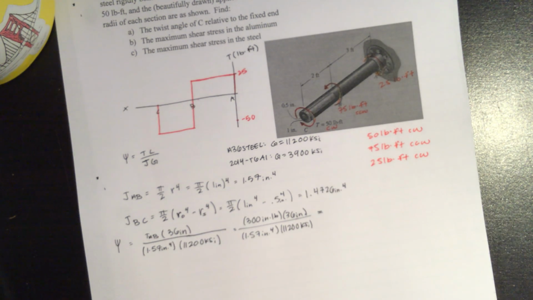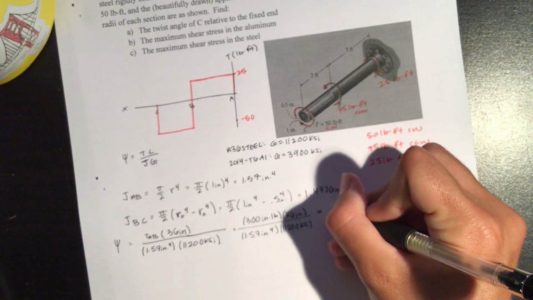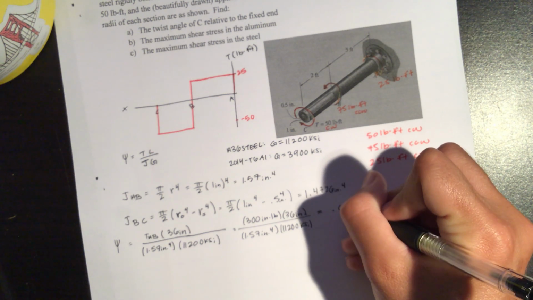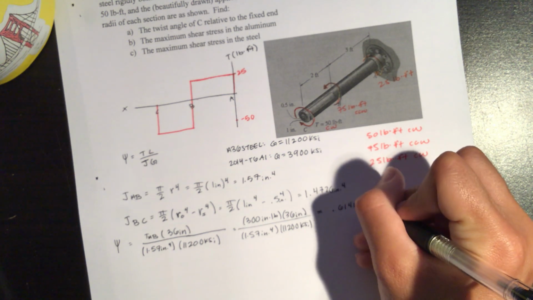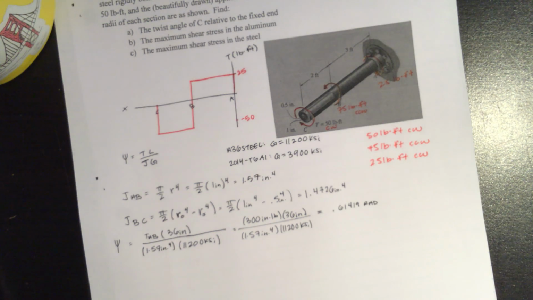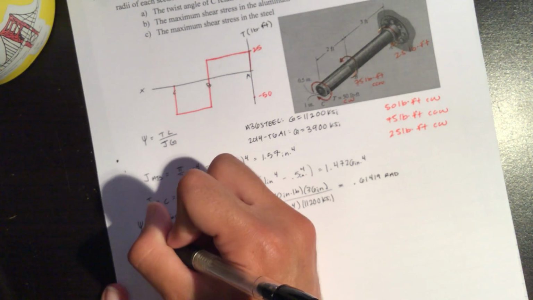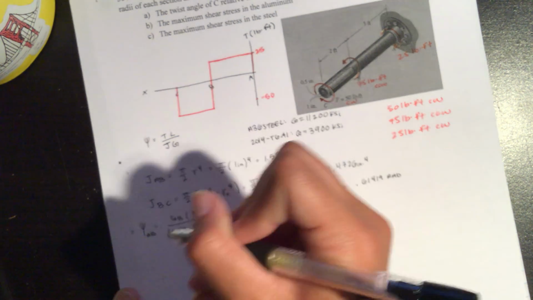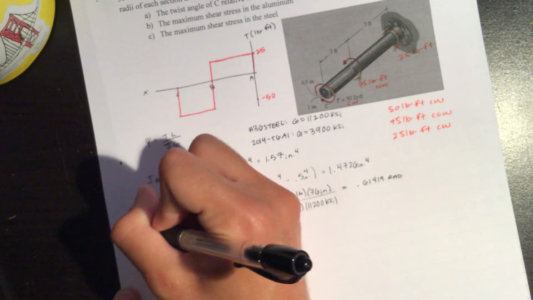And calculating that really quickly, this gives us 0.61419 radians. And this is just for AB. And AB is for our A36 steel.